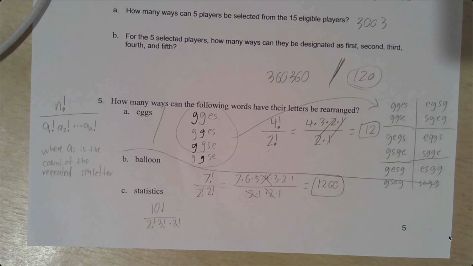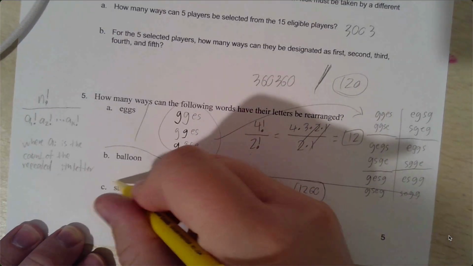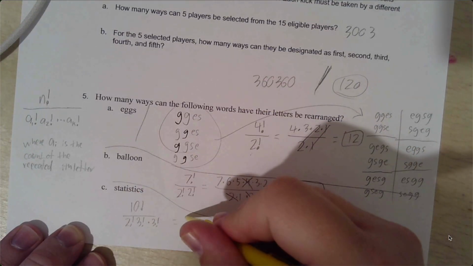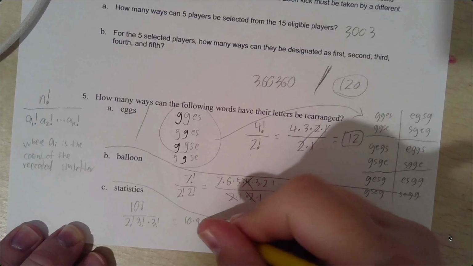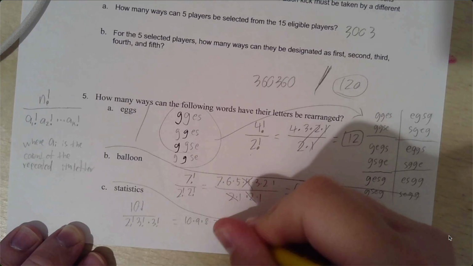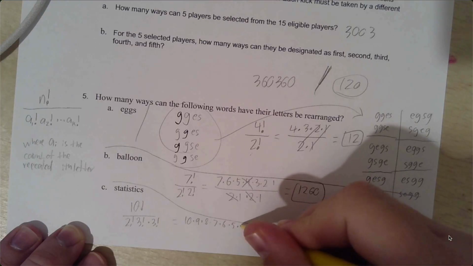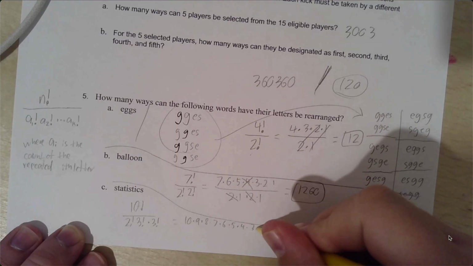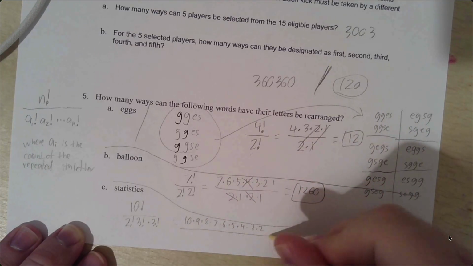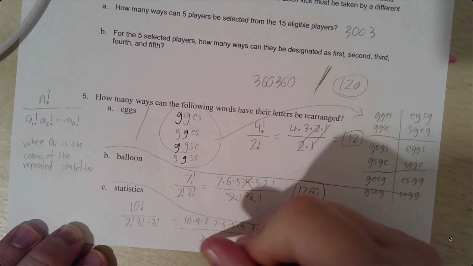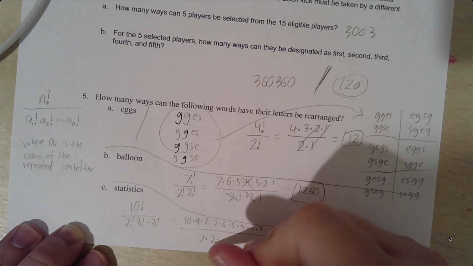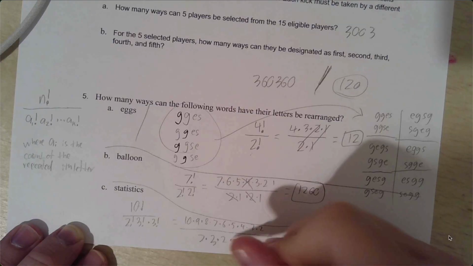So again, it does get a little complex sometimes. Be careful that you're counting correctly, but here we go. That's 10 times 9 times 8 times 7 times 6 times 5. Now you can do this all in your calculator, but I still like doing it by hand. Eventually you don't have to write the times 1 because we know what that's going to be. We've got 2 times 3 times 2 times 3 times 2.